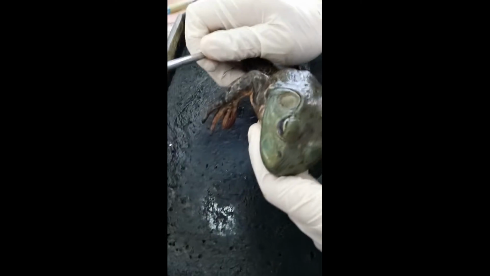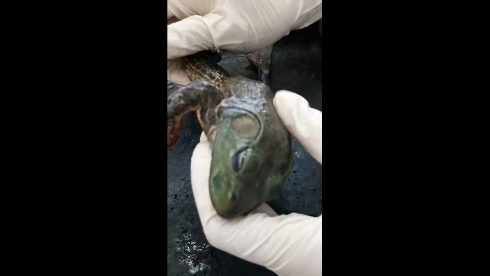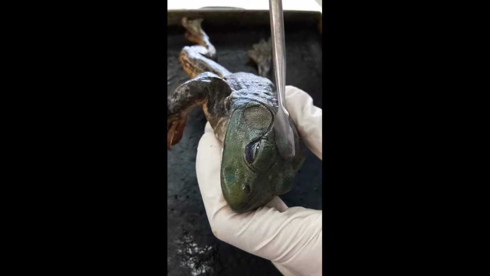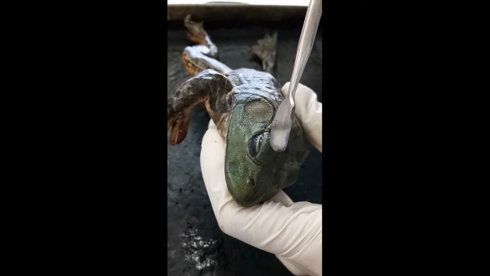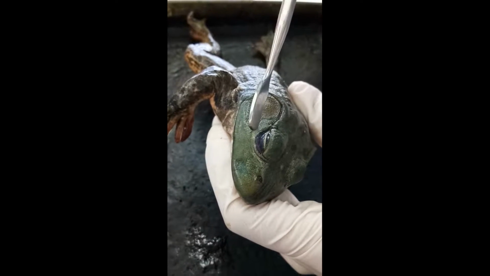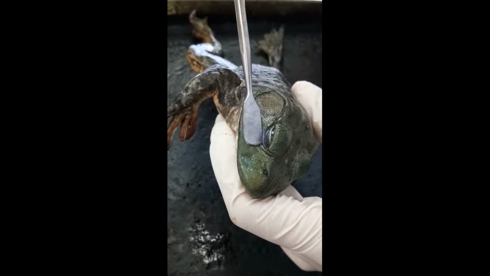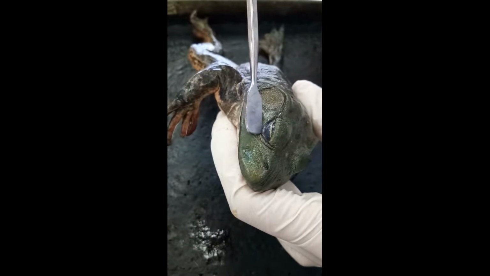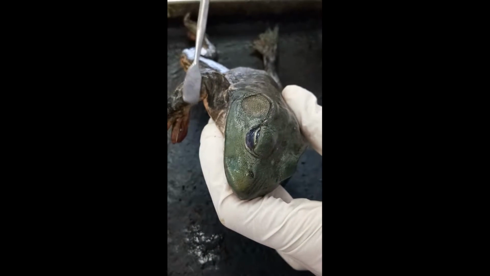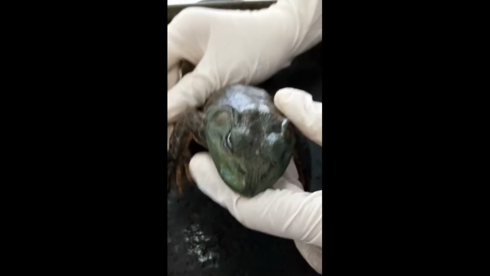Then we look at the eyes of the frog. The frog has three eyelids. This is the upper eyelid, the lower eyelid, and this is a transparent nictitating membrane. This membrane protects the eyes from drying.